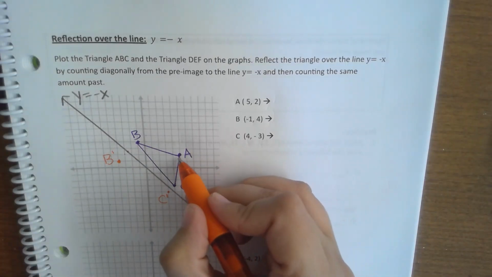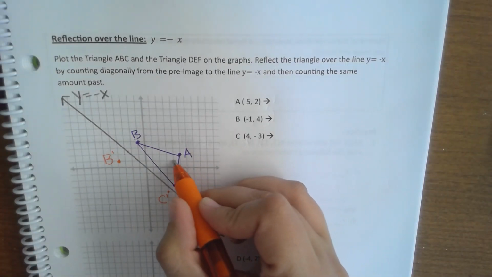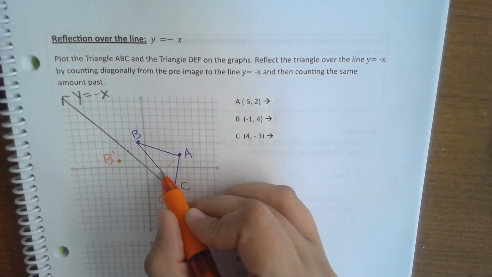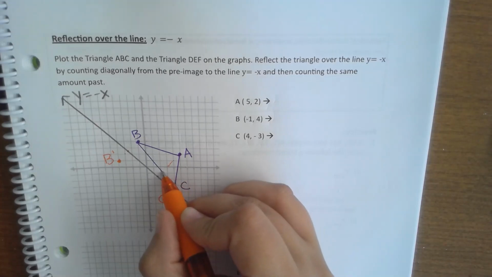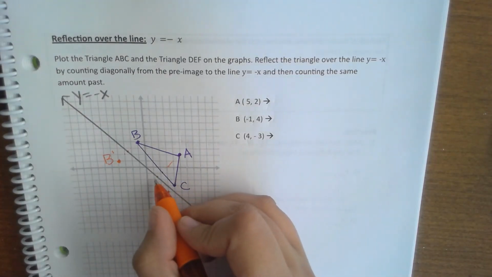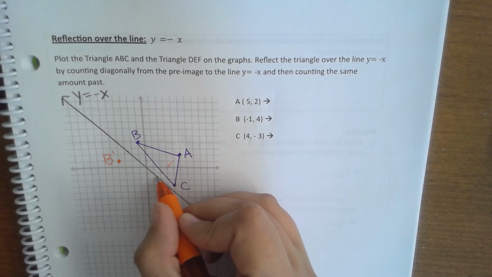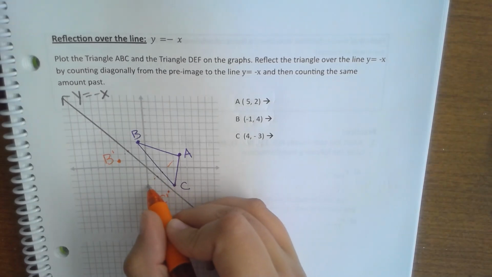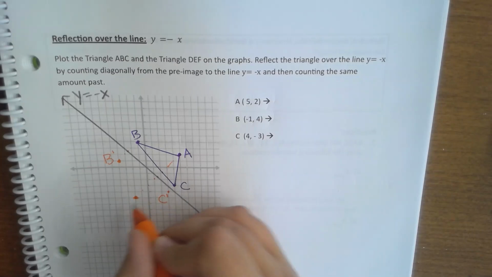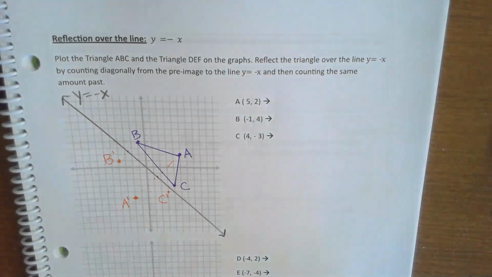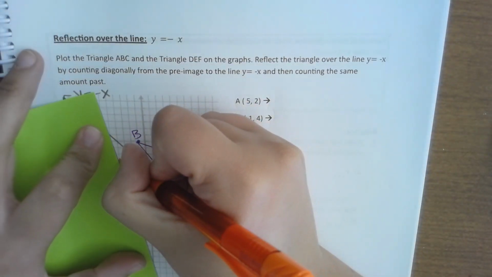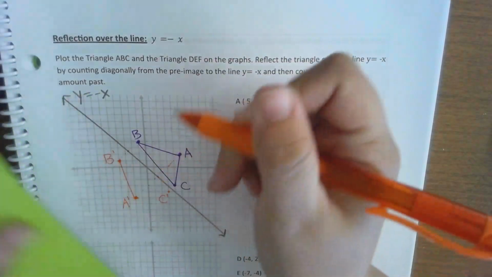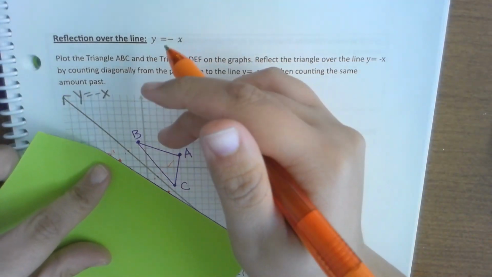A is a little bit further, so just count slowly. 1, 2, 3.5. I got carried away, so I had to double check. So I need 3.5 in the other direction. Half, 1, 2, and a 3. It's A prime. I know it's my image because there's primes. I'm going to go ahead and connect to make my new triangle.